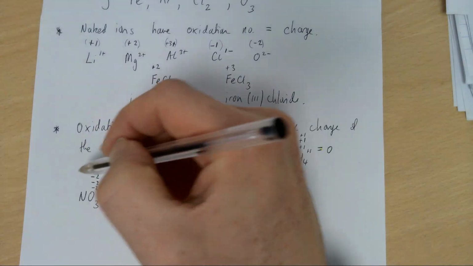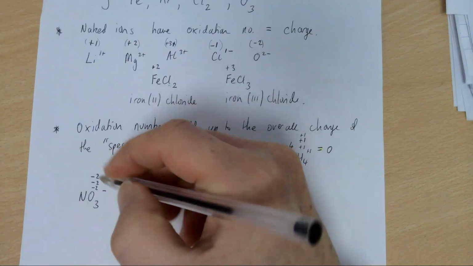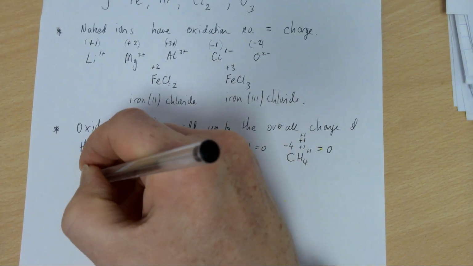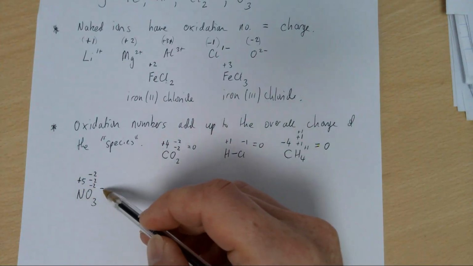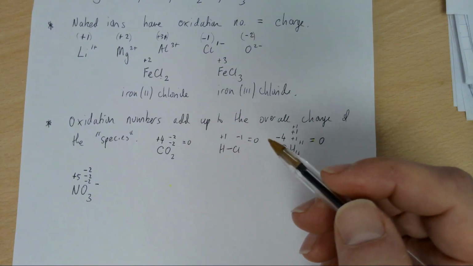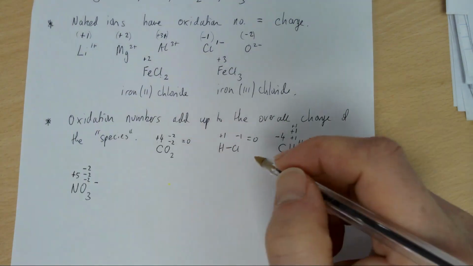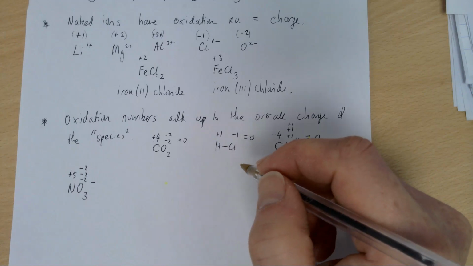-2. So those 3 oxygens together add up to -6. So something take away 6 is equal to -1. And so nitrogen in this case must be +5. So +5 take away 6 is -1, right? You'll do lots of practice of this. I know this is all coming at you thick and fast. You'll do lots of practice of it.